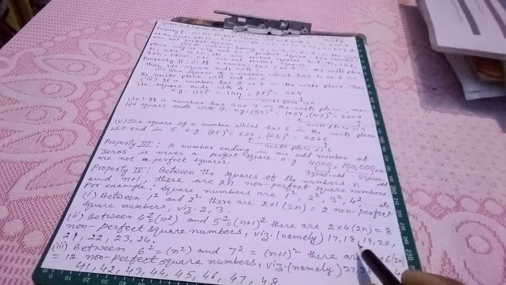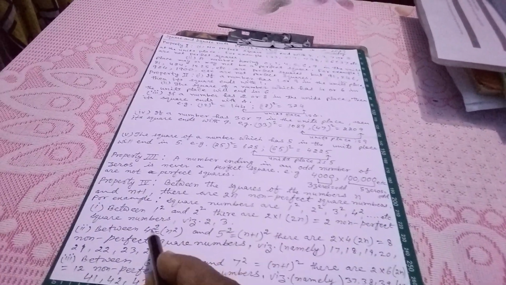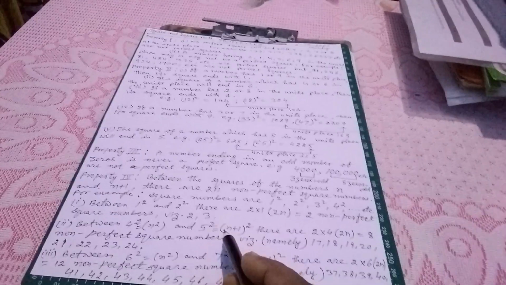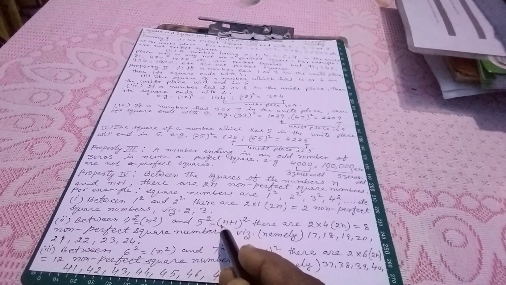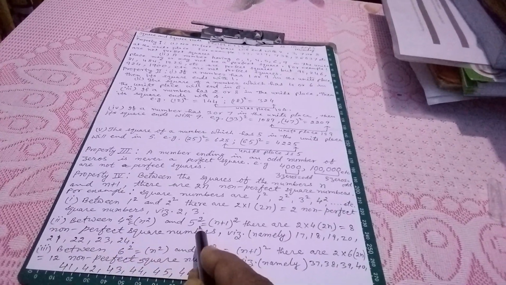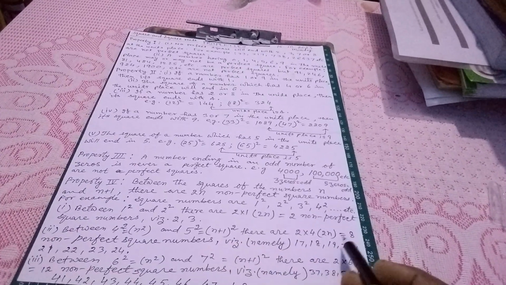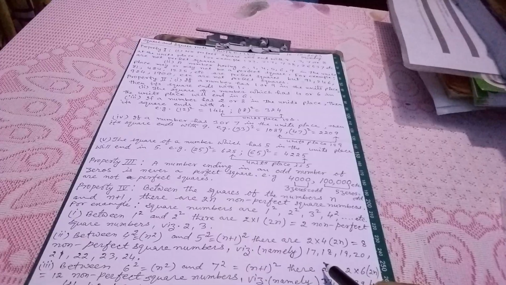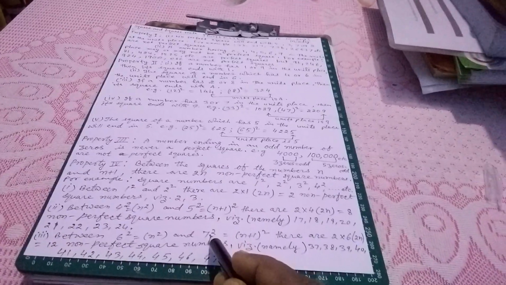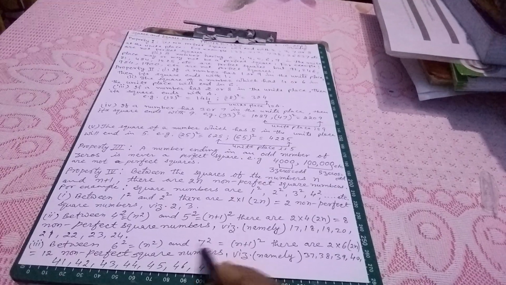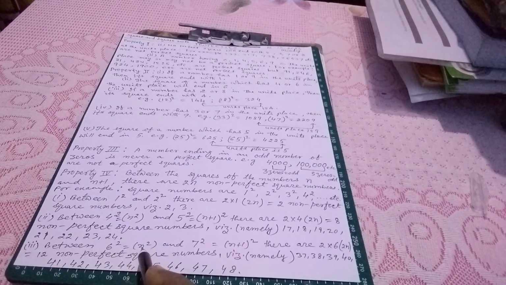All these lie between 16 and 25. So between 16 and 25 there are 8 non-perfect square numbers.